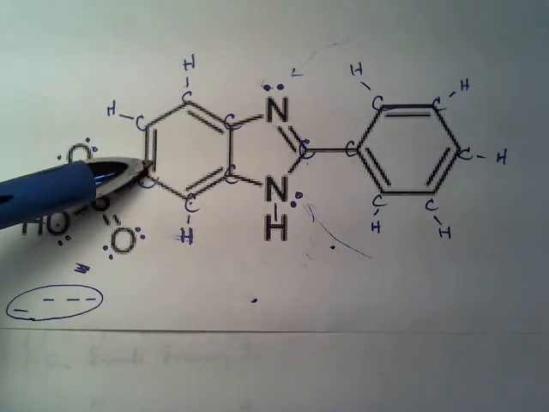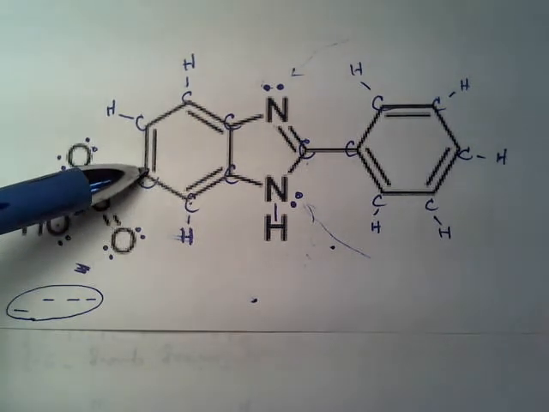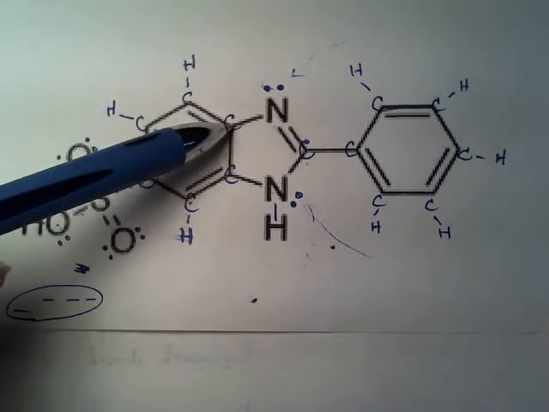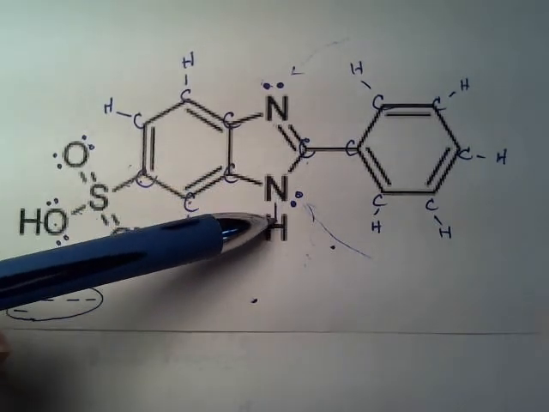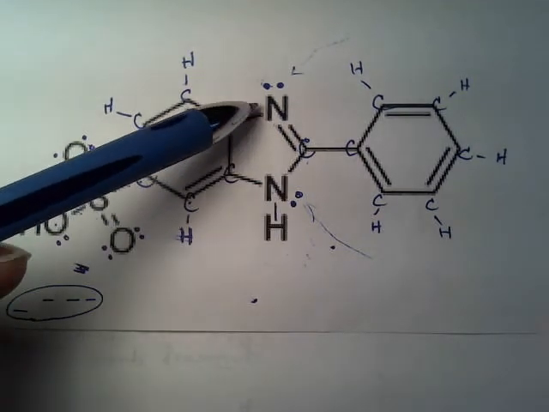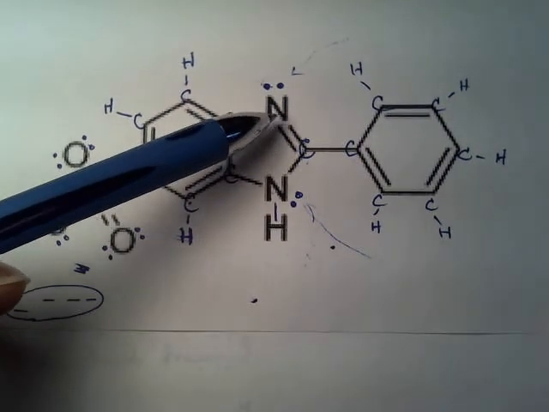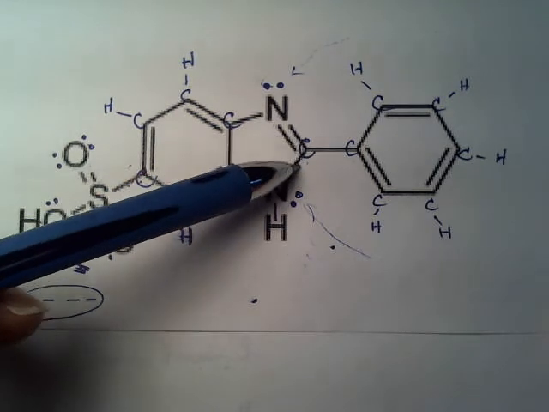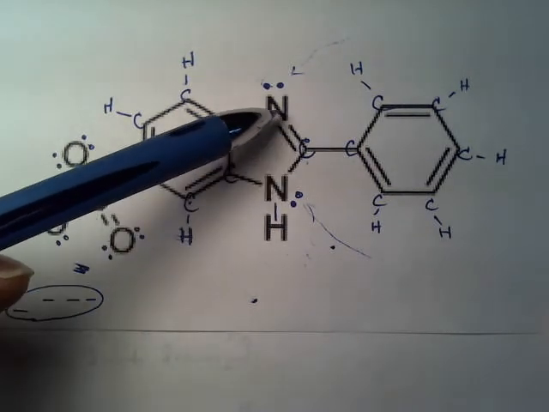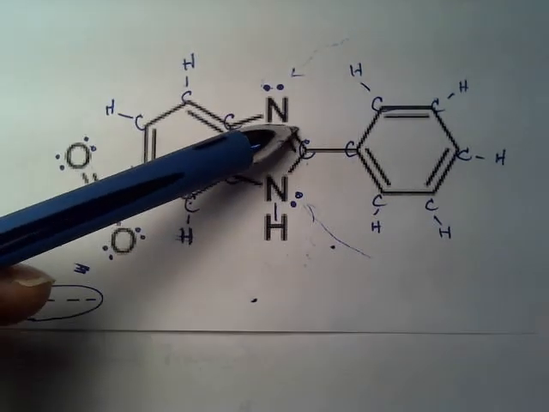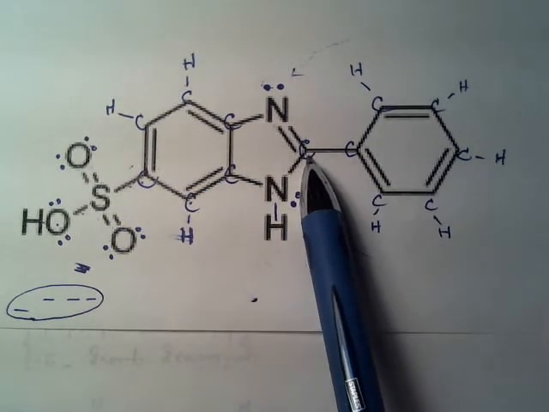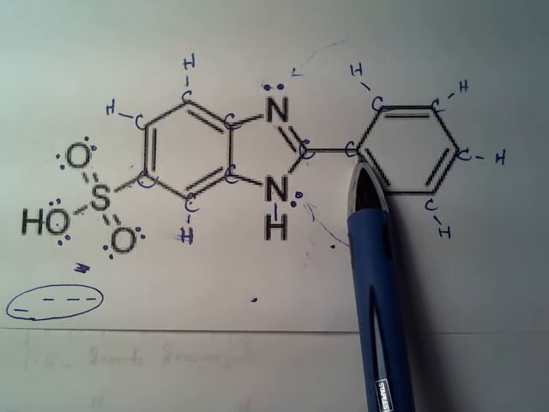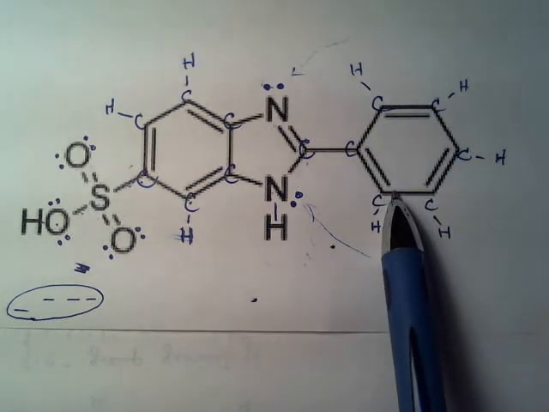hybridization state of this carbon, sp2, sp2, sp2, sp2, sp2, sp2. This nitrogen is sp3. This one is sp2. This carbon is sp2. This nitrogen carbon nitrogen bond angle is 120. sp2, in fact the remaining are sp2.